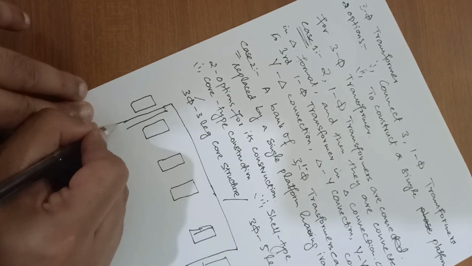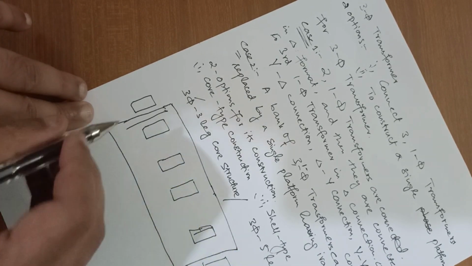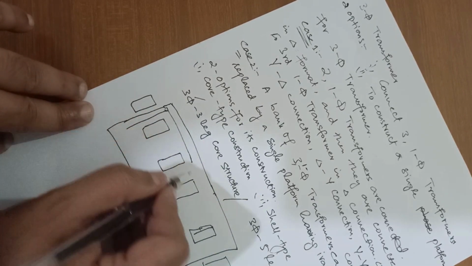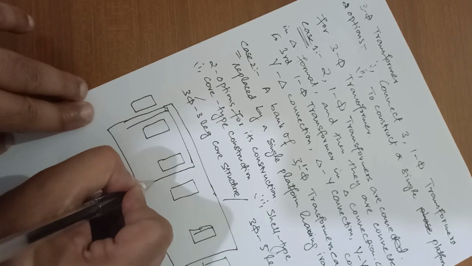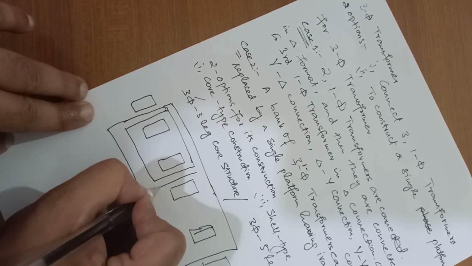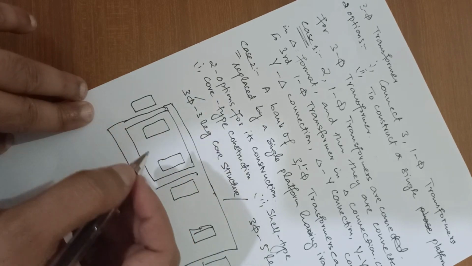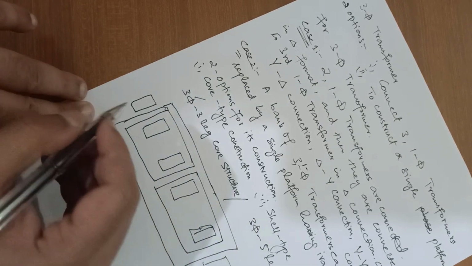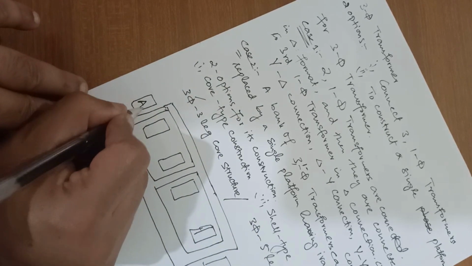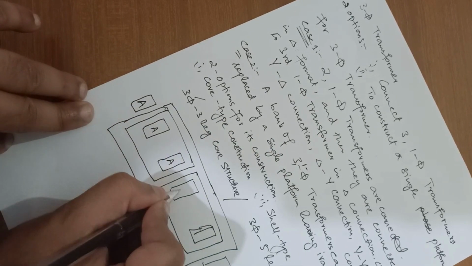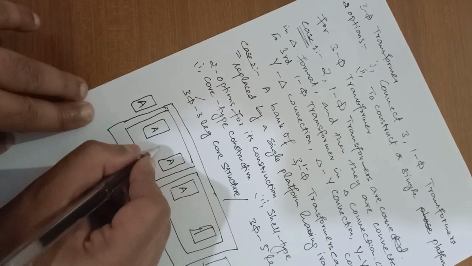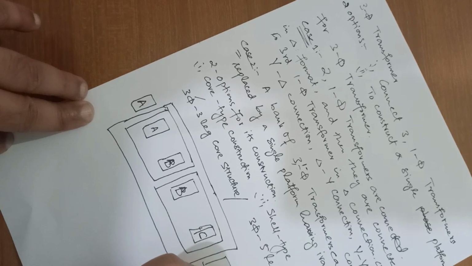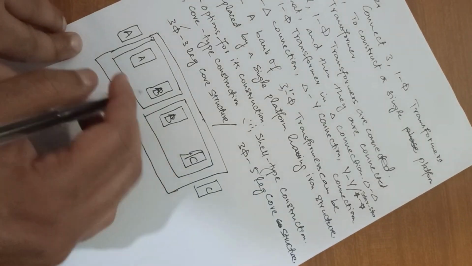And this outer can be drawn just like this. And this one is here, this is just like this, the B connection, and then this B to C connection. This is basically core A, this is core B, and we have core C here.